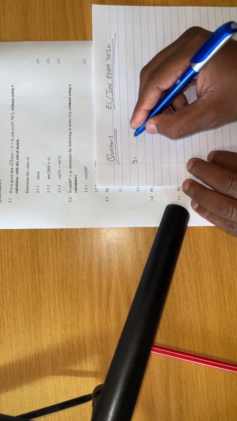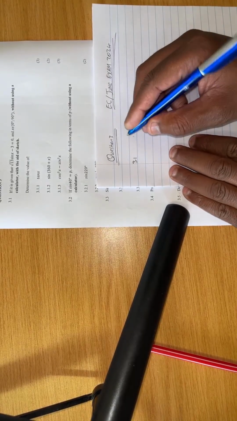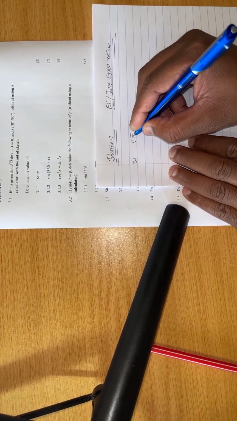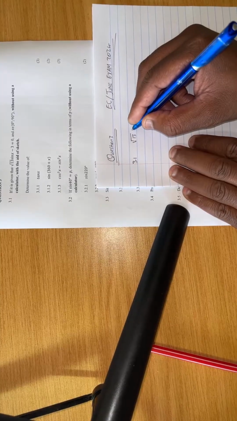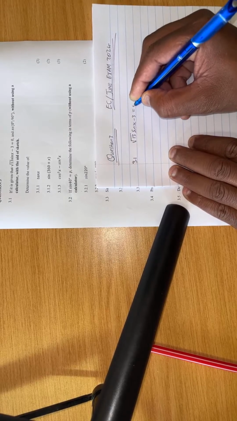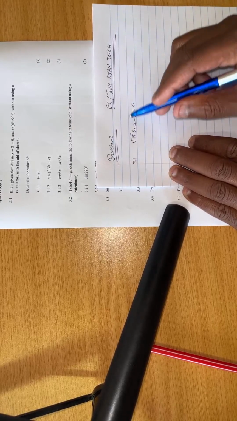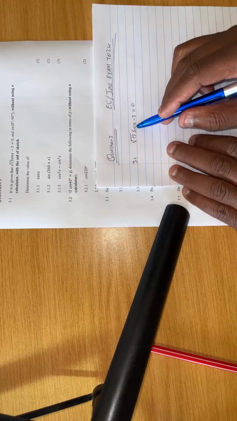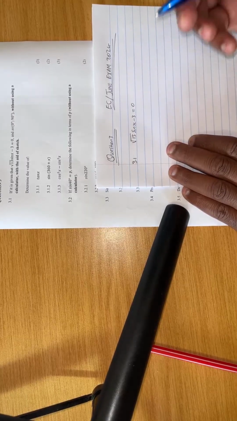So now you are given the square root of 13 sine x minus 3 equals 0. You need to first simplify this, or let sine x be the subject of the formula.